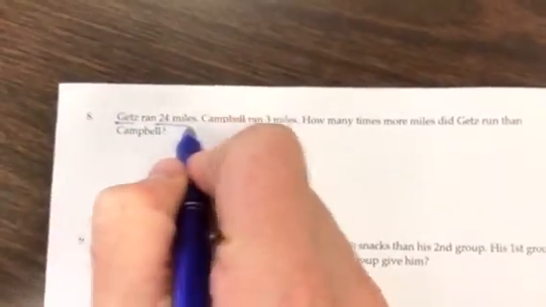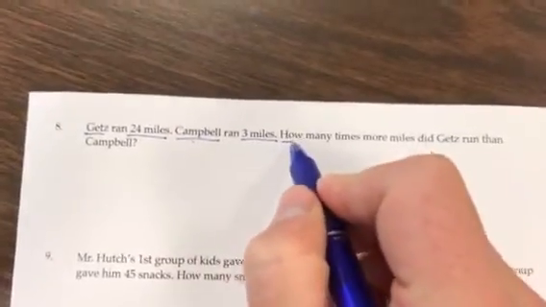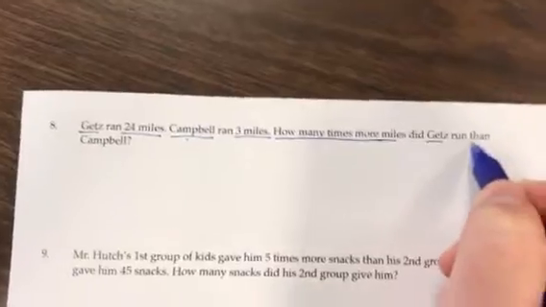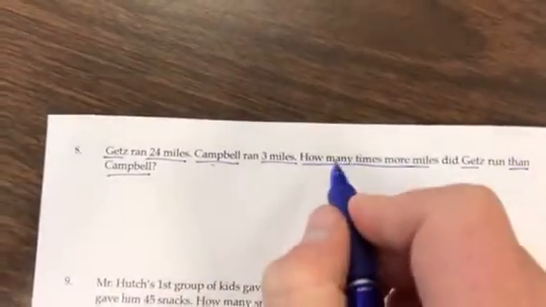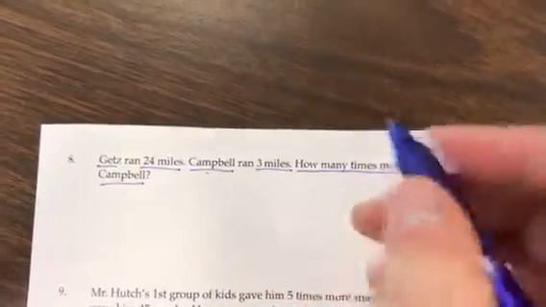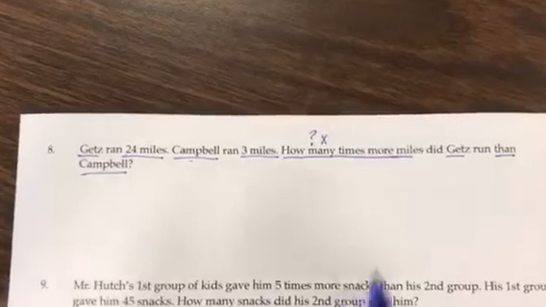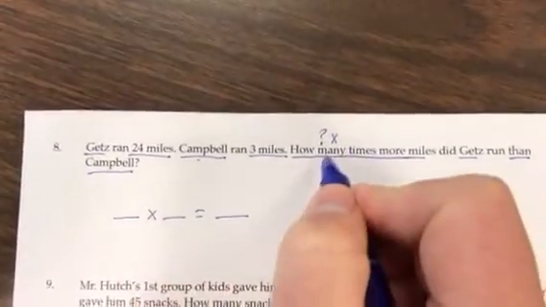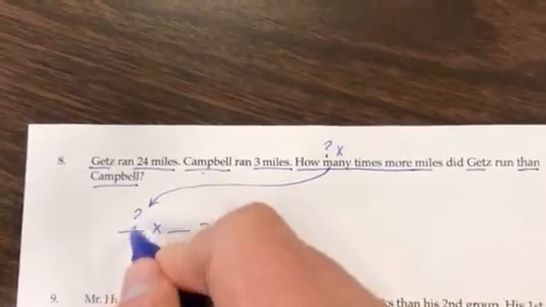Getz ran 24 miles. So who ran 24 miles? Campbell ran 3 miles. How many times more miles Getz than or versus Campbell? All right, so right here I see is where it says how many times more. So question mark X, because I don't know how many. Let's do our equation. How many times blank equals blank. And same thing as before, how many times always goes first.